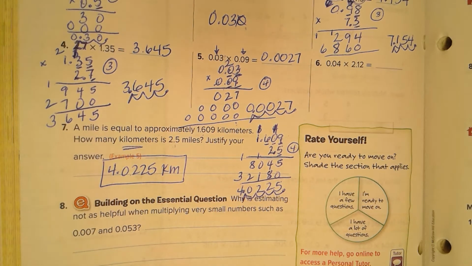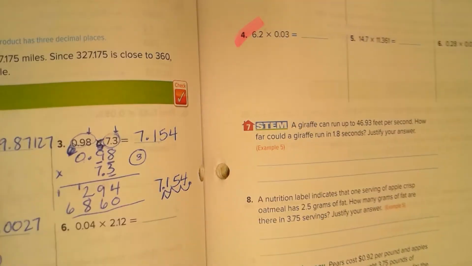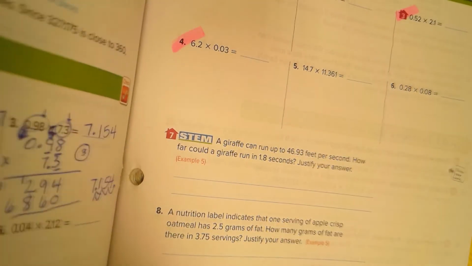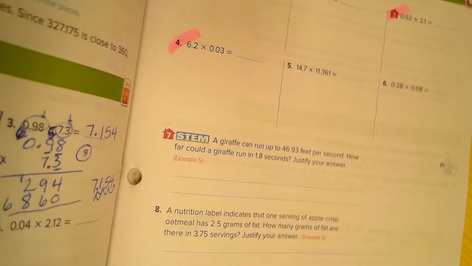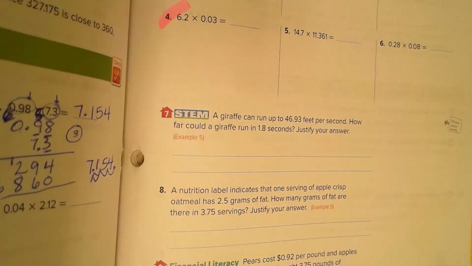Let's flip over to the next page. And let's do problem number 7 on the next page as well. So problem number 7 says, a giraffe can run up to 46.93 feet per second.